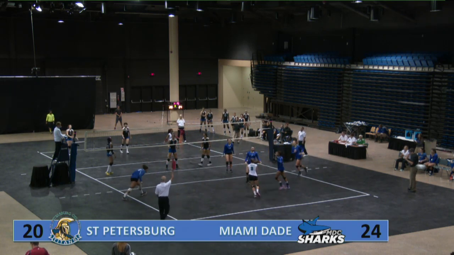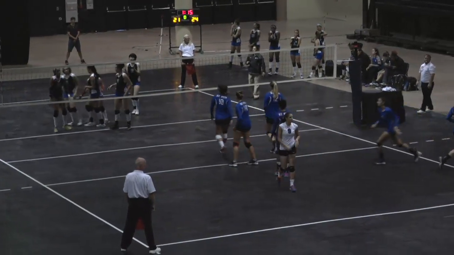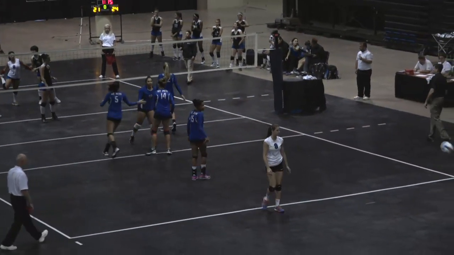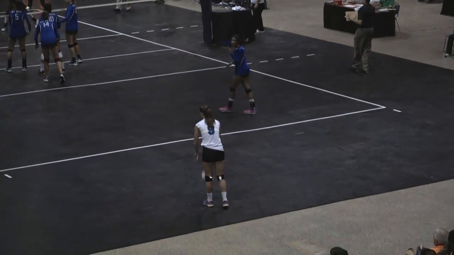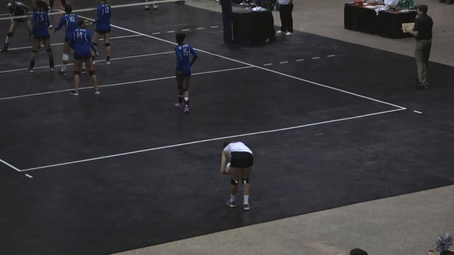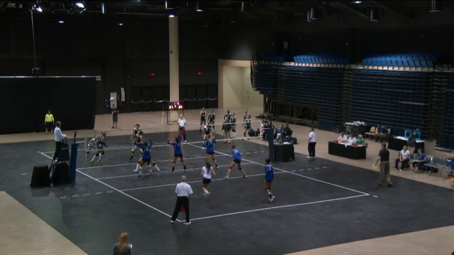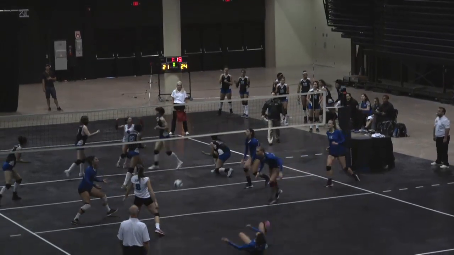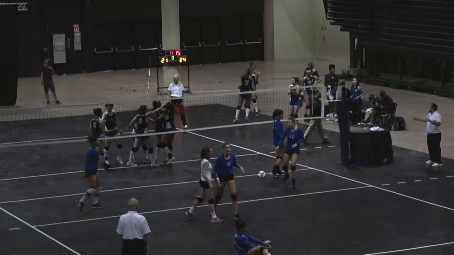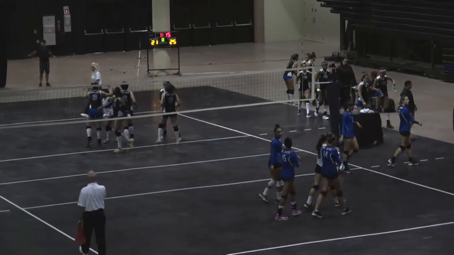Vargas again with the service, and it's too strong. Goes out of bounds. SBC gets another point. Stays alive here in this set. Filippo subs on for Texas. Sasha, the sophomore from Serbia, with a serve. And that ball cannot be returned. Miami-Dade Sharks win the first set.